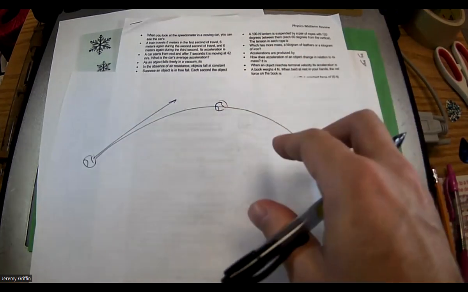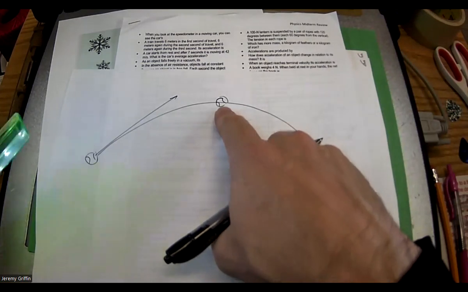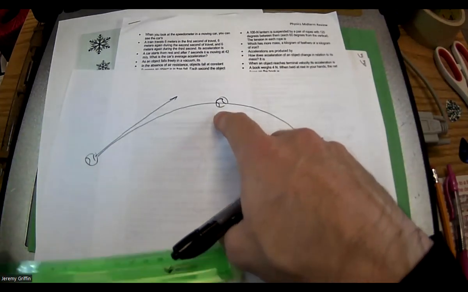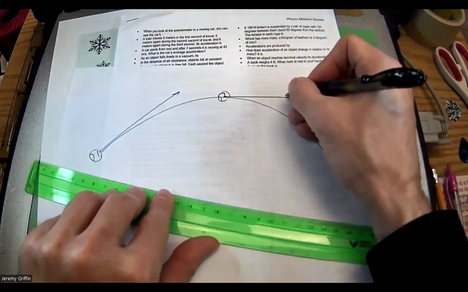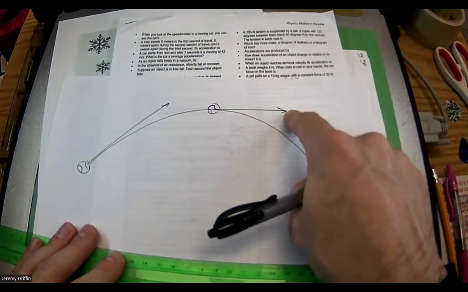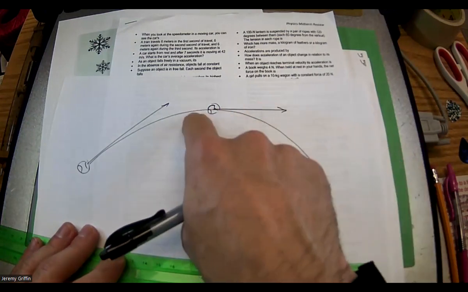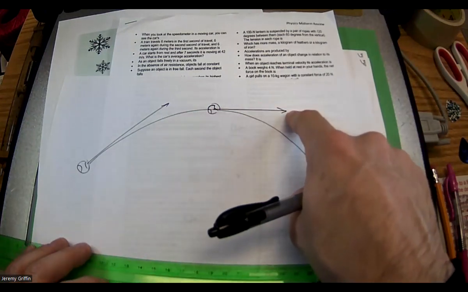I'm thinking of maybe a couple of facts I could take. How about its direction? What is the direction of the velocity at the very top? It's entirely what? Horizontal? Isn't it entirely horizontal right at the very top?